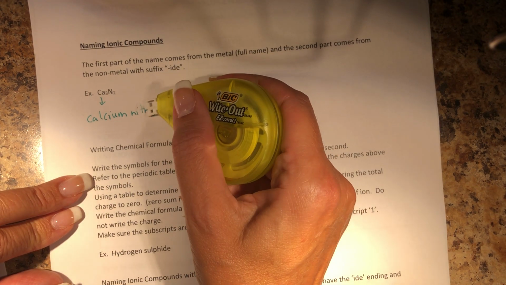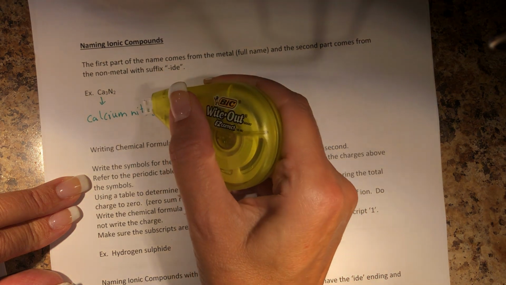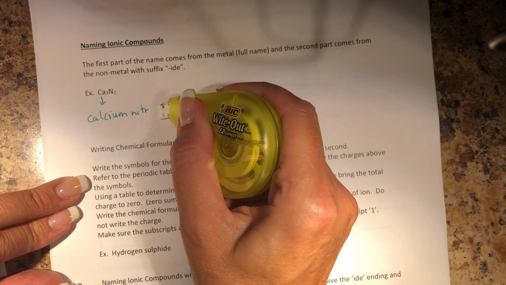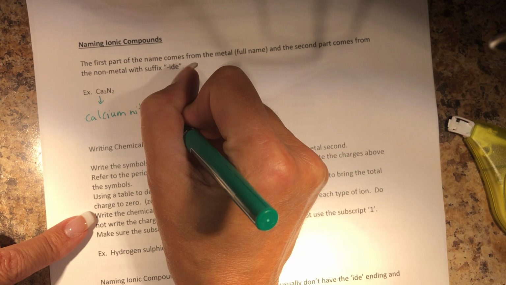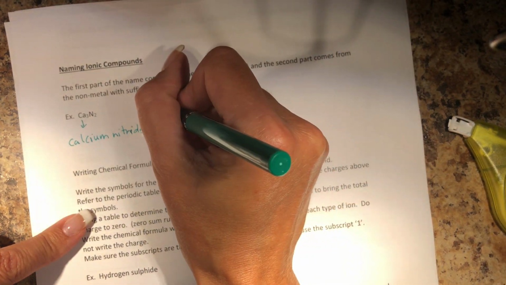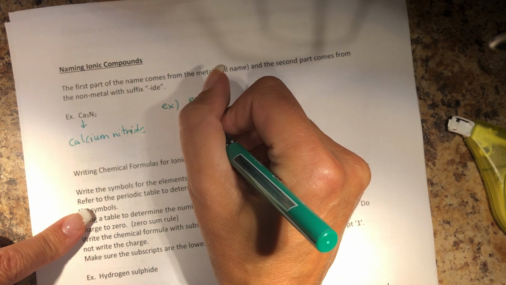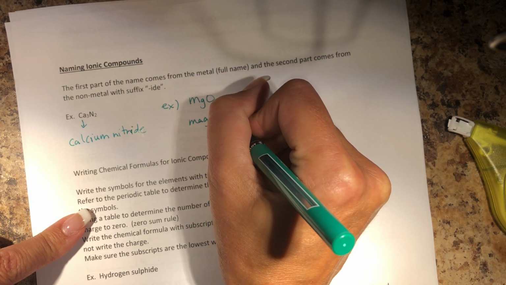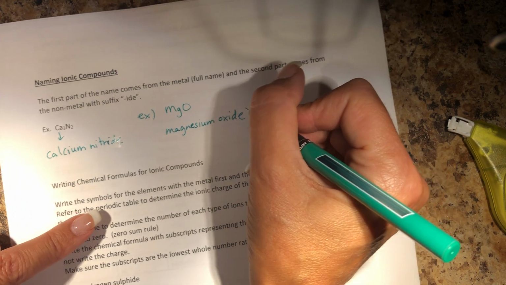I was saying nitrogen, but I meant to say we're changing nitrogen to nitride. Nitride. Okay. Another example could be MgO. So the first name is magnesium. This is oxygen, and we would call it oxide.